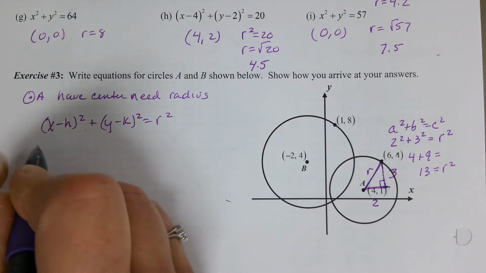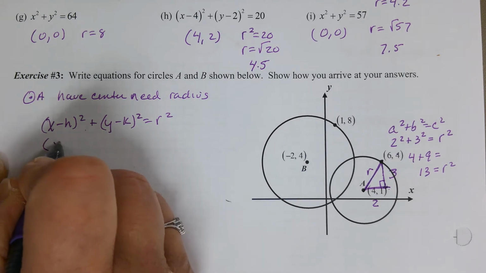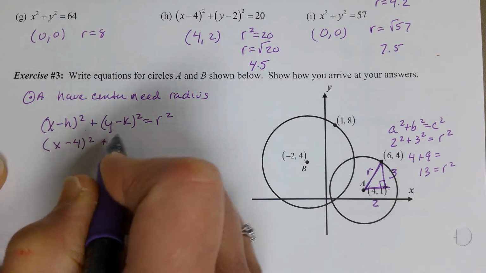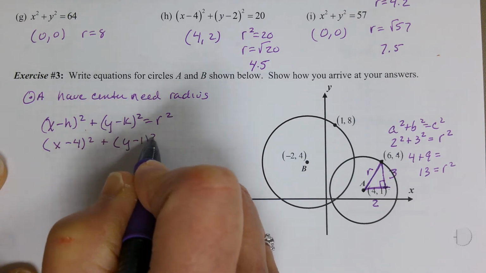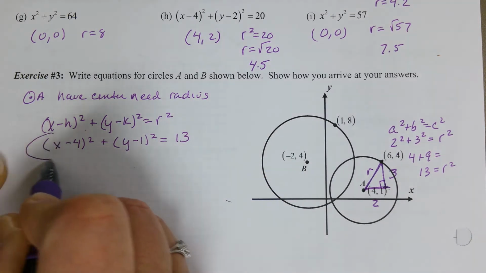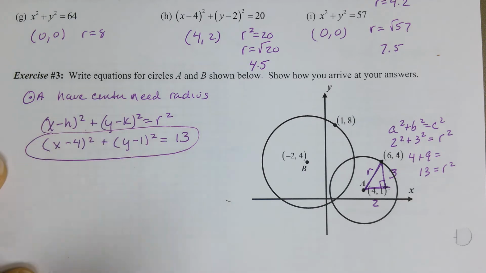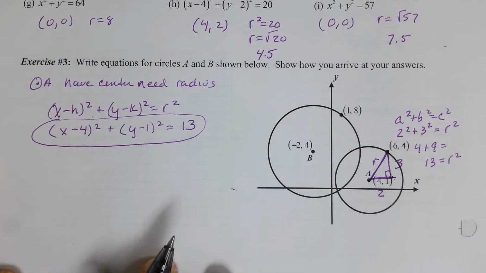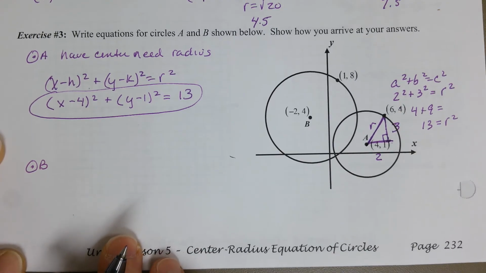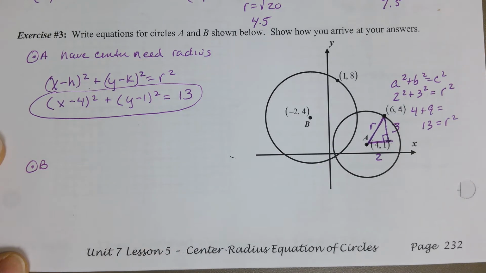Memorize that formula. (x - 4) squared plus (y - 1) squared equals 13. There's the equation of our circle A. For circle B, the same thing.